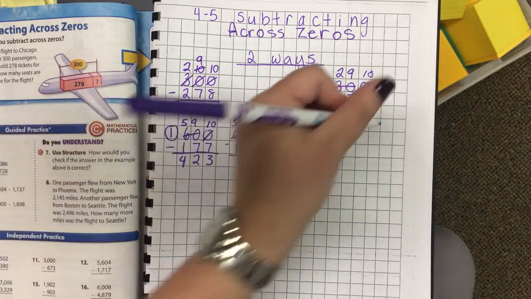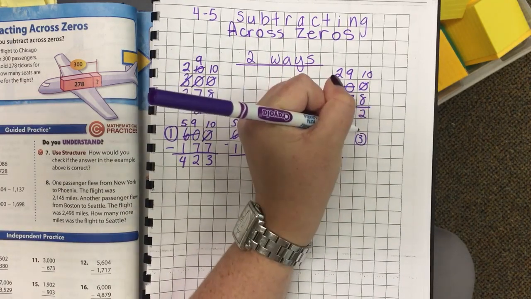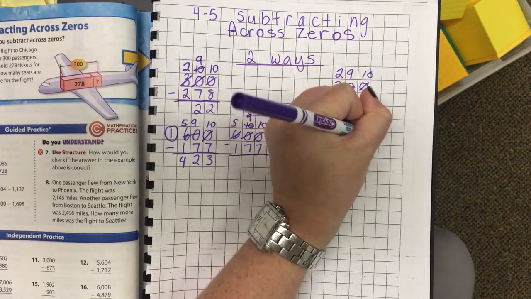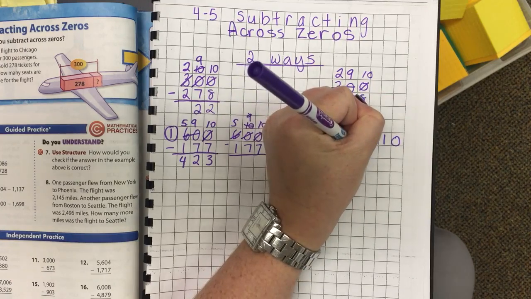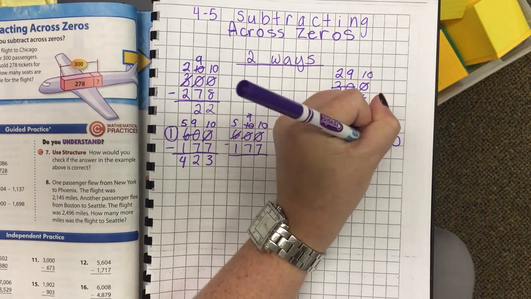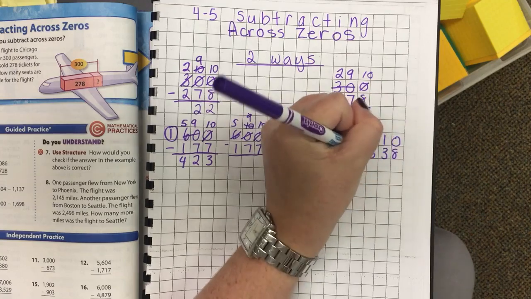Okay, what about number 3? 810 minus 638.